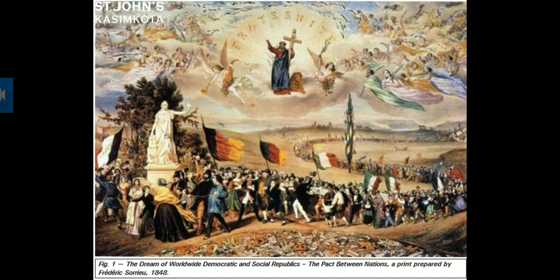Let us see what is on the ground. You can see small pieces lying on the ground. Let us see what those are. On the earth in the foreground of the image lie the shattered remains of the symbols of absolutist institutions. In Sorrieu's utopian vision, what is a utopian vision?